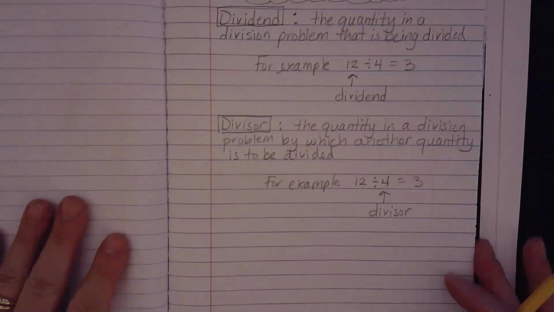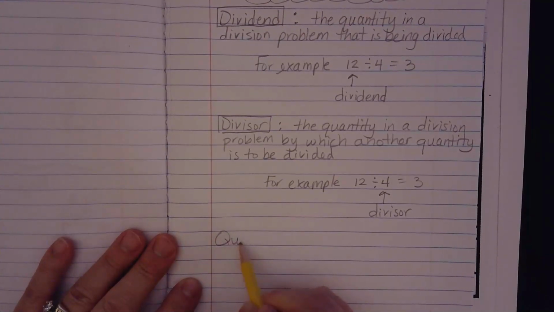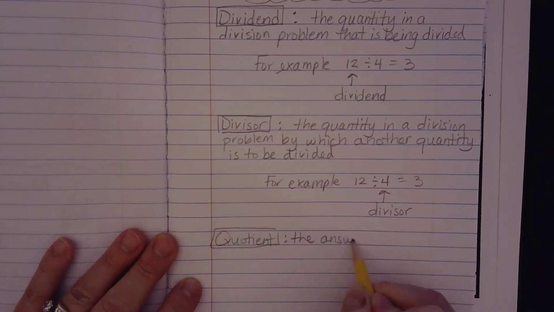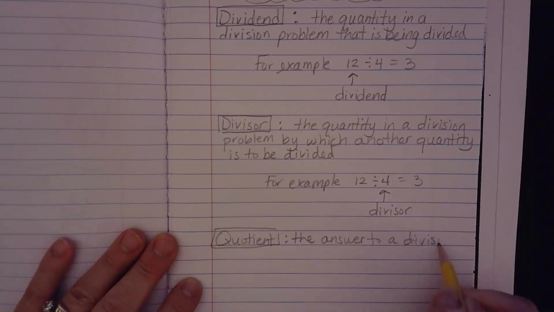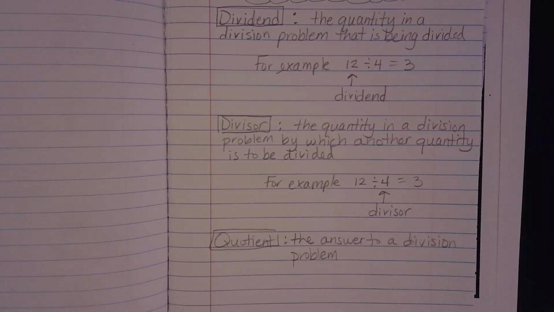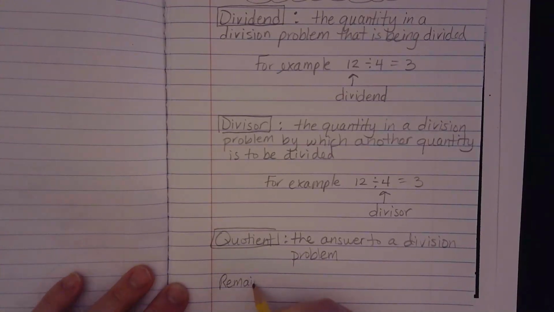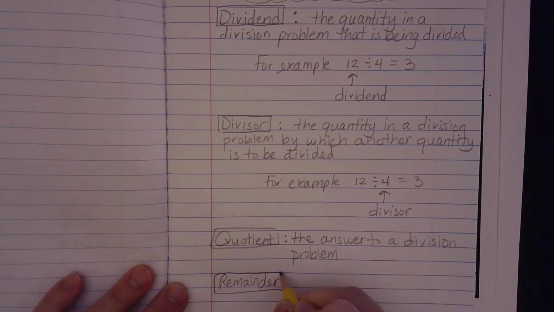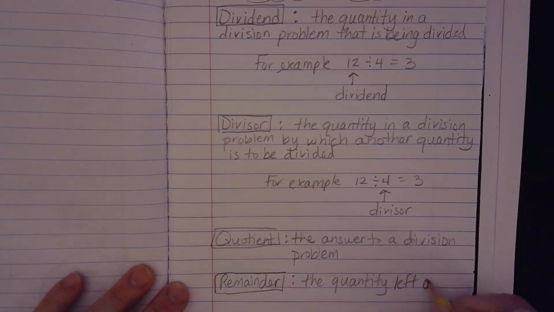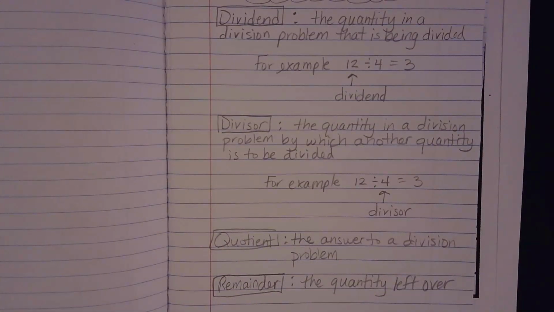Quotient, which I believe we have discussed before, is simply the answer to a division problem. And lastly, is a remainder. The remainder is the quantity left over. Okay, so go ahead and make sure that you have all of those key vocabulary words listed in your math journal.